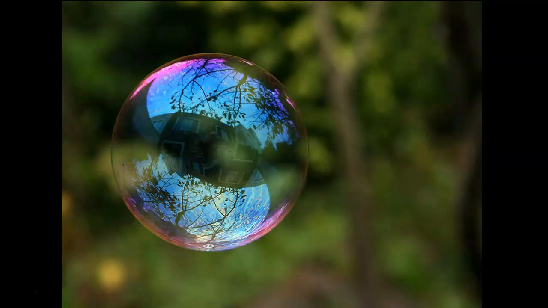Finally, a bubble in midair, captured just at the right spot. Here in the middle, you can see the photographer and the background of the house and the place in the yard where the photo was taken.